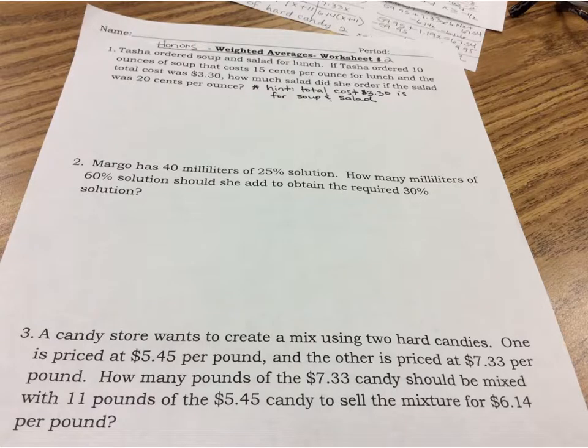And then the next thing that we're going to do in class is you should have gotten a weighted average worksheet, number 2. It looks like the one that I have in the picture. So what I am doing in class on Thursday is I'm giving them about 10 minutes to do the first 3 problems. We're not even going to touch the back. So what I want you to do right now is turn the video off, take about 10 minutes to do those first 3 problems. I will give you a couple of hints.